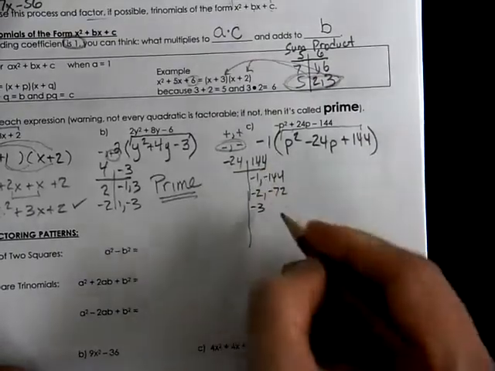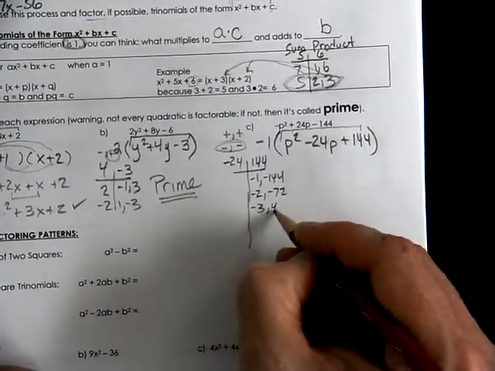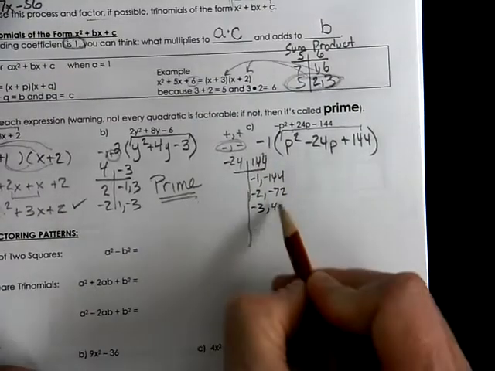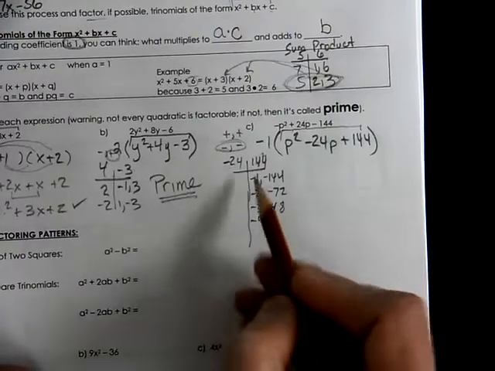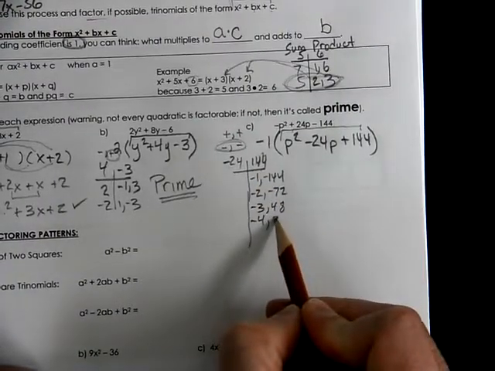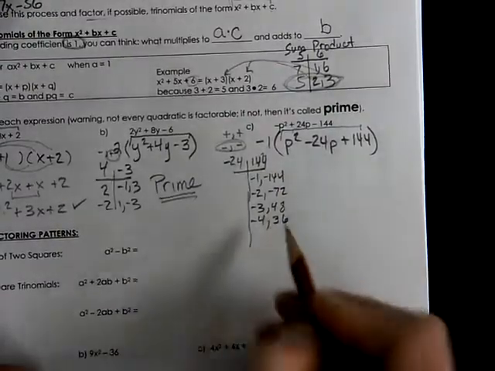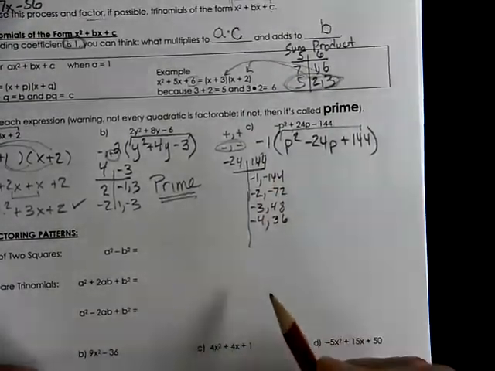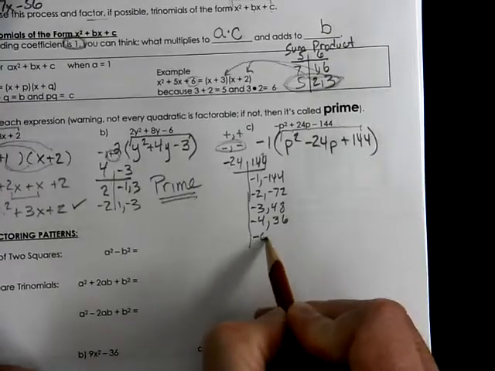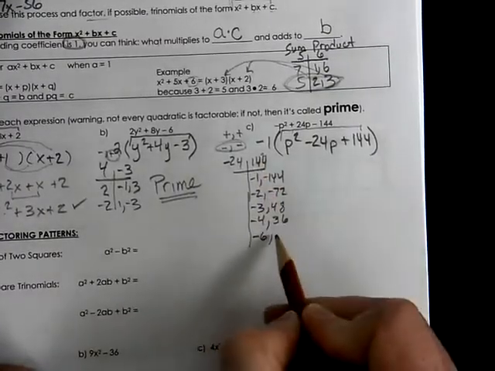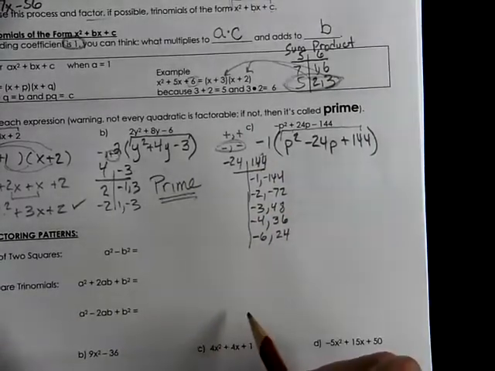3 goes into 144 4 times with 2 left over, so that's going to be 48. 4 goes into 144 3 times, with 2 left over, that's going to be 36. 5 doesn't go into something that ends in a 4, so I don't even have to try that. 6 goes into 144 2 times with 2 left over, so that's 24.